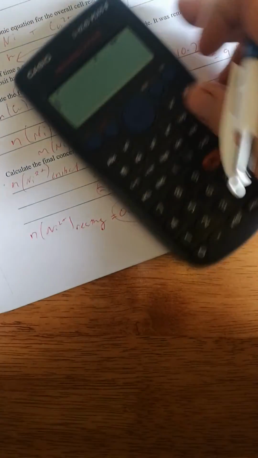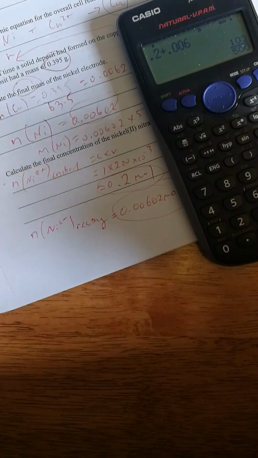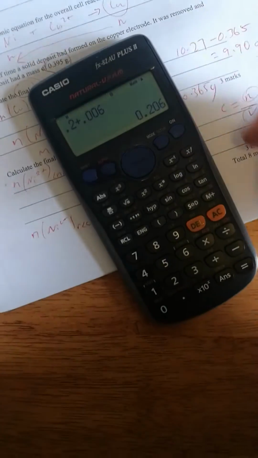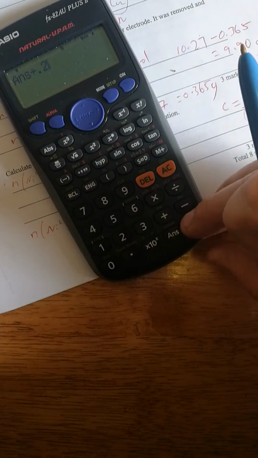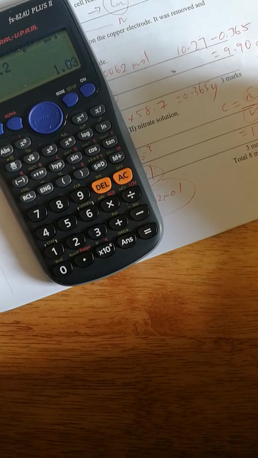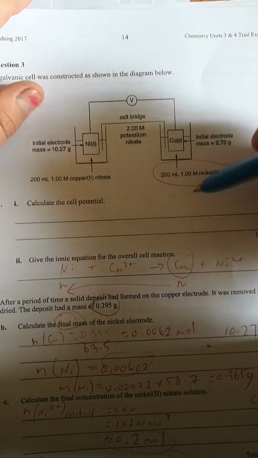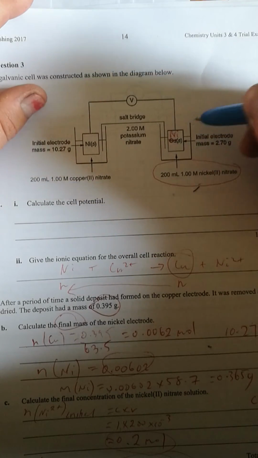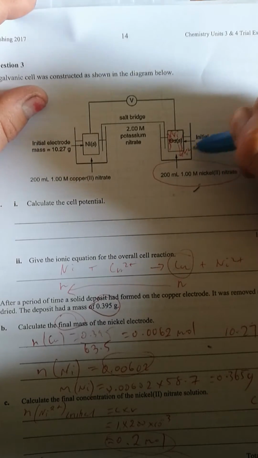So it's going to be 0.2 plus 0.006, and then divide that by the volume of the solution, which was 200 mL, and we get 1.03 moles per litre. So the concentration of nickel in this solution has increased because the nickel electrode has been oxidized, it's broken down, so it's adding more nickel 2+ into the solution.